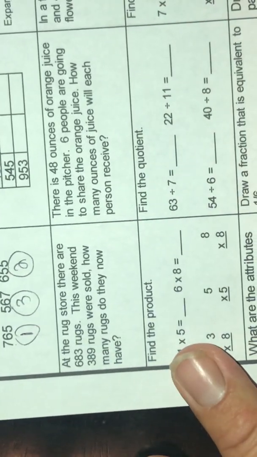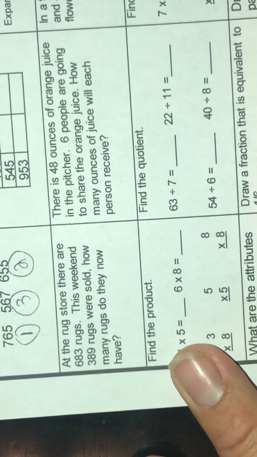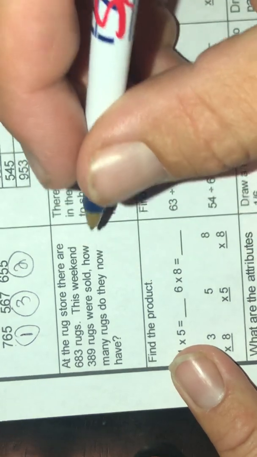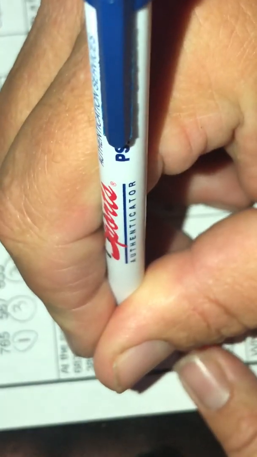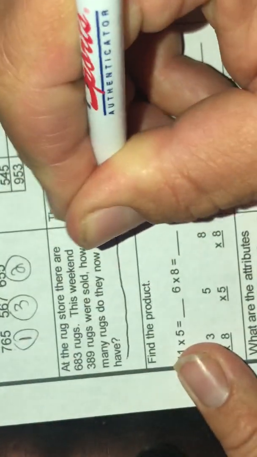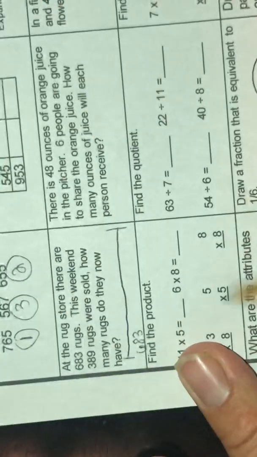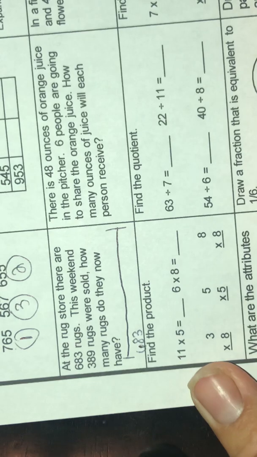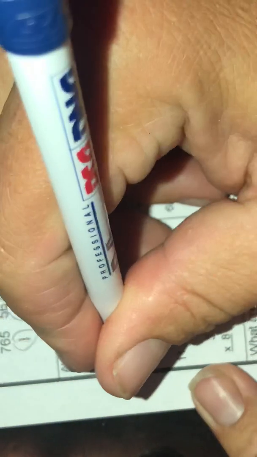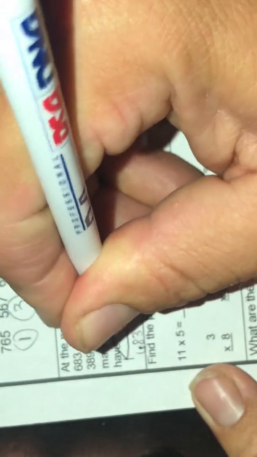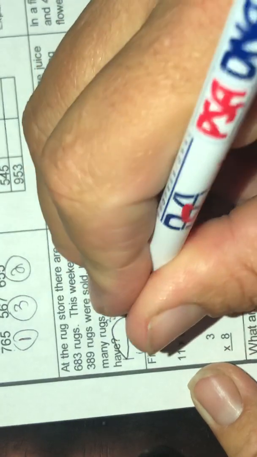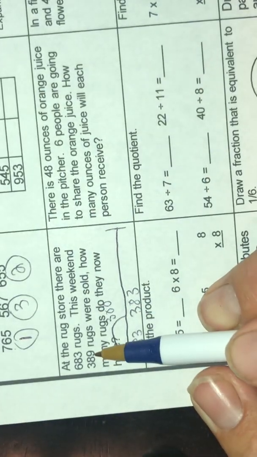At the rug store, there are 683 rugs. This weekend, 389 rugs were sold. How many rugs do they have now? Let's go ahead and make a number line here. We got 683, and we need to subtract 389. I'm going to subtract 300 right off the bat, and that's going to take me to 383. Now I need to subtract 89 more.